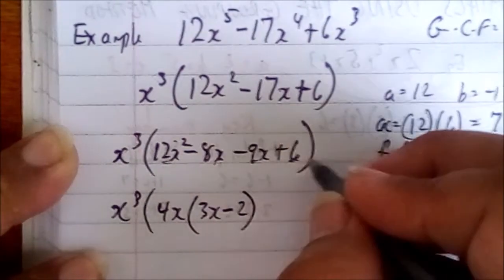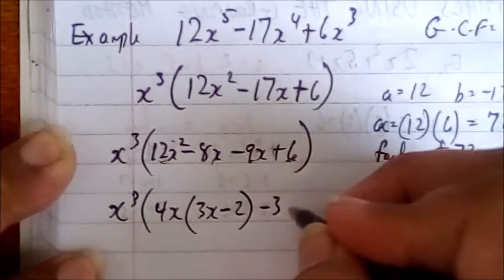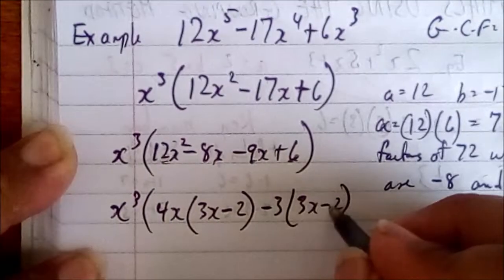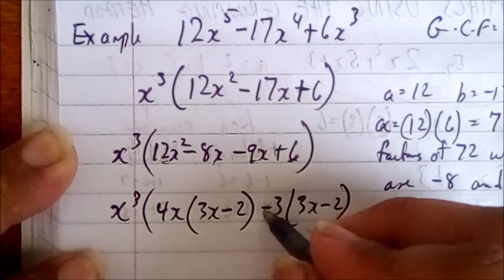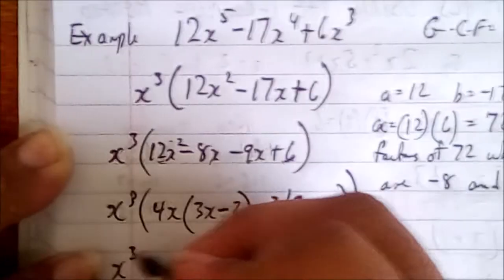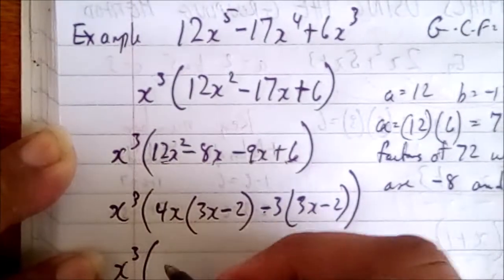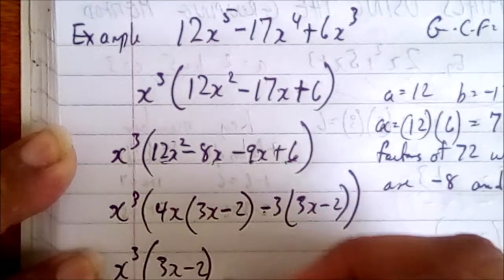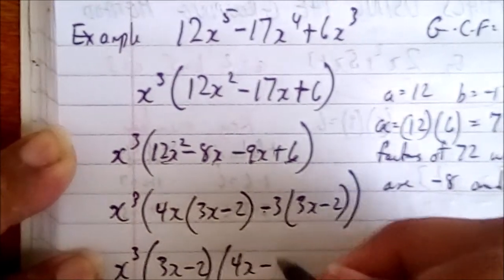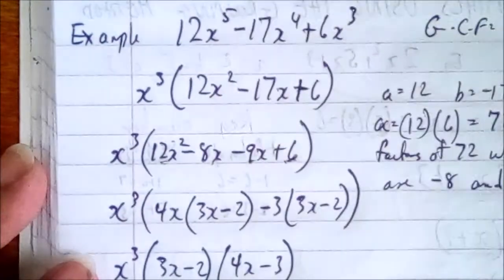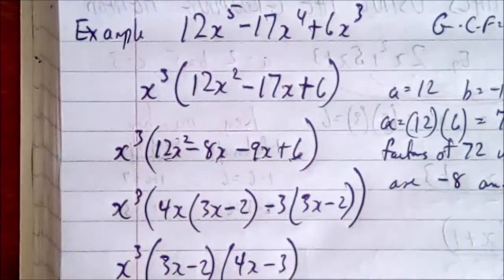And here, what do they both have in common? A negative 3, which will give us 3x minus 2. Why does this become negative? Because a negative times a negative gives back a positive. So we continue again. We put 3x minus 2, because they both have it in common, and then times 4x minus 3. This is the complete factorized form of this trinomial. So remember, you factor out something that they all have in common.